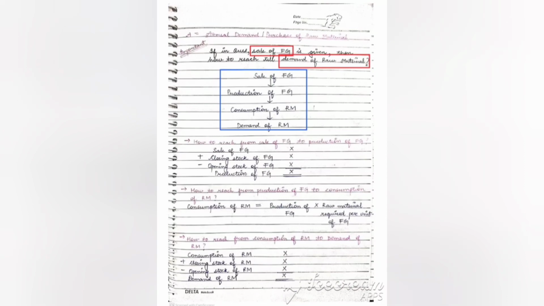So first, from sale of finished goods, we need to go to production of finished goods. Then we need to convert it into consumption of raw material, and then only we'll get demand of raw material. So this is our step number 1, how to reach from sale of finished goods to production of finished goods. Production of finished goods is equal to sale of finished goods plus closing stock of finished goods minus opening stock of finished goods.